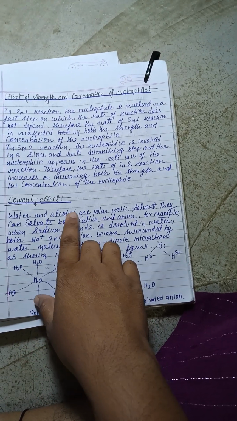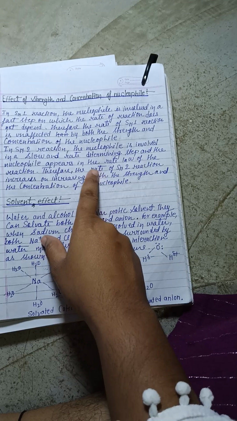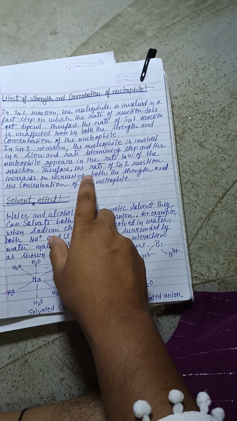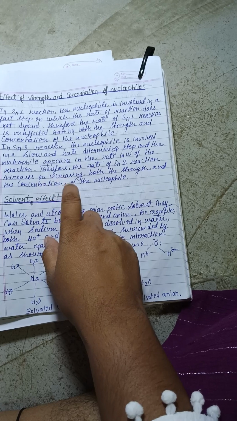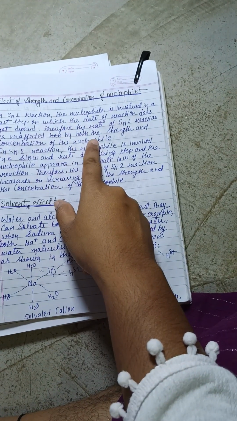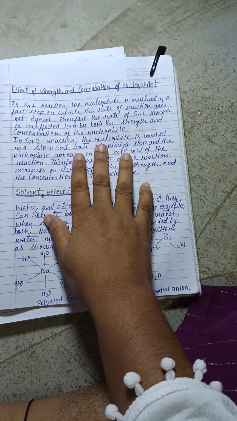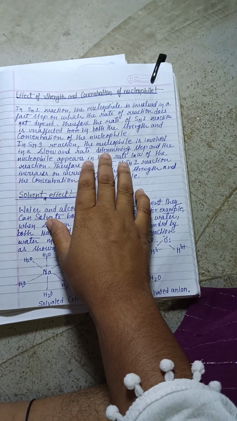So we have talked about this in the previous chapter. The strength and concentration of the reactants both matter in SN2 reactions, but SN1 is independent of the strength and concentration. So this is the effect of strength and concentration of the nucleophile.